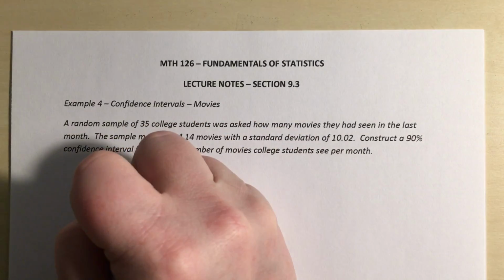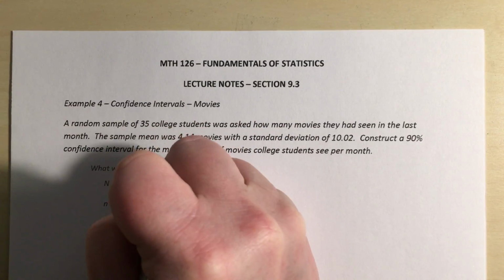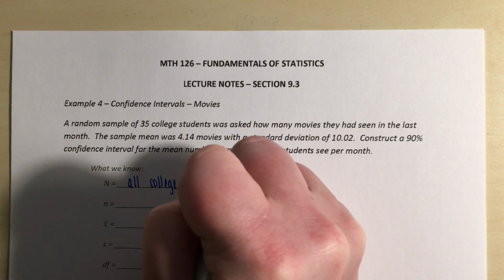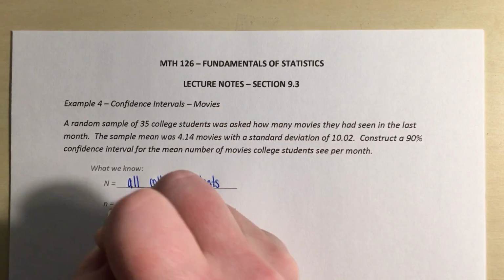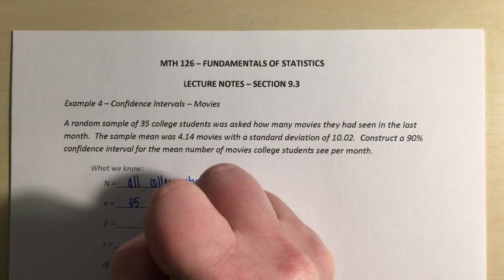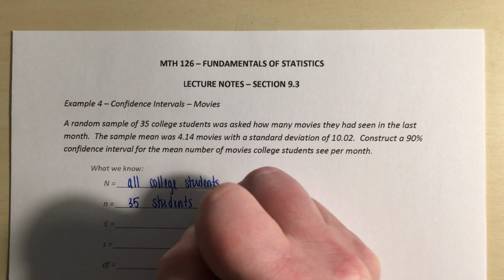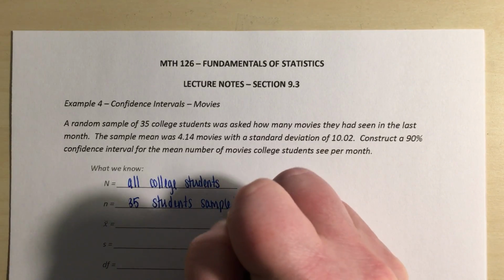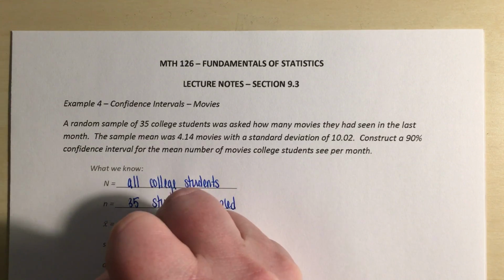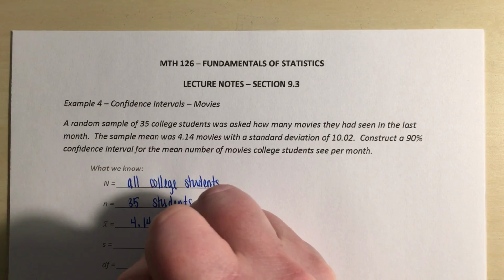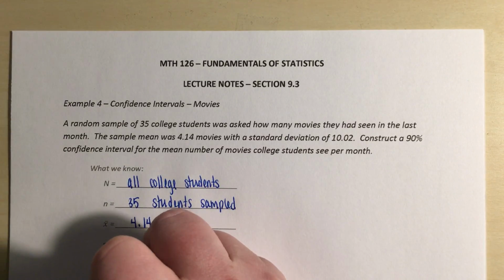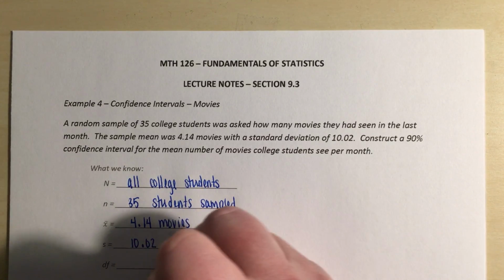Okay, so our population is all college students. Our sample size was the 35 students sampled. Our sample mean was 4.14 movies. Our sample standard deviation was 10.02 movies.